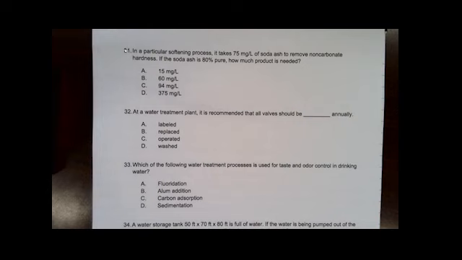It says in a particular softening process, it takes 75 milligrams per liter of soda ash to remove non-carbonate hardness. If the soda ash is 80% pure, how much product is needed? Okay, so in this case, we're given the purity of the soda ash.